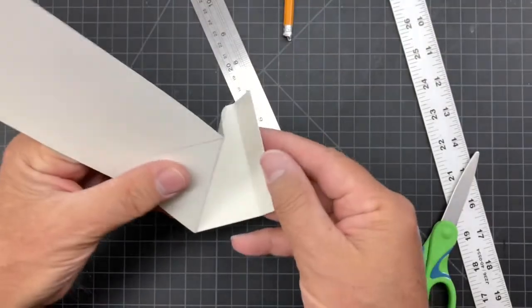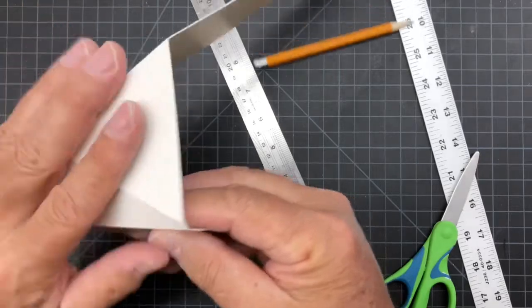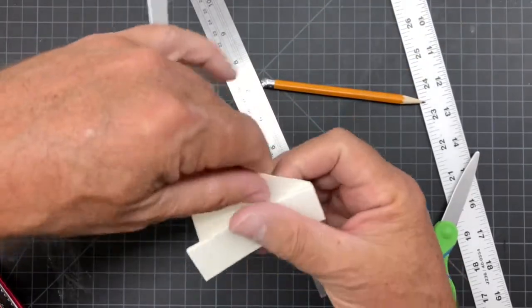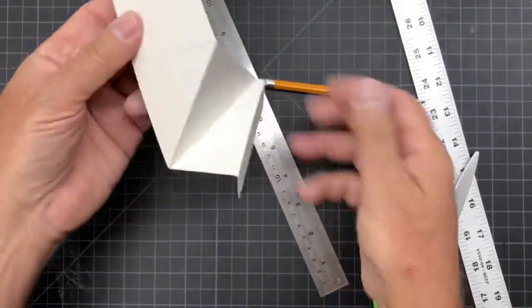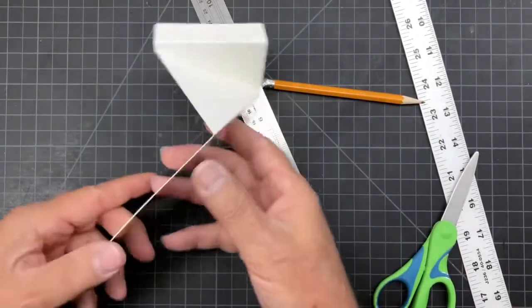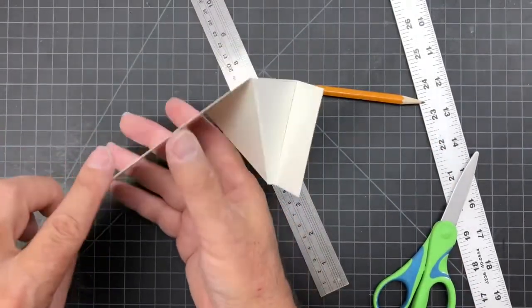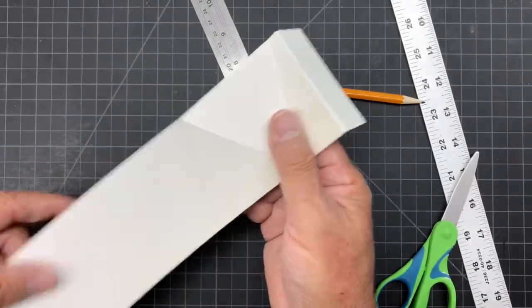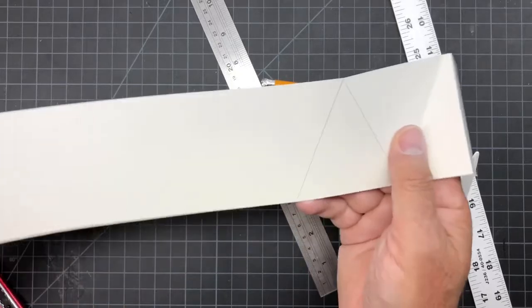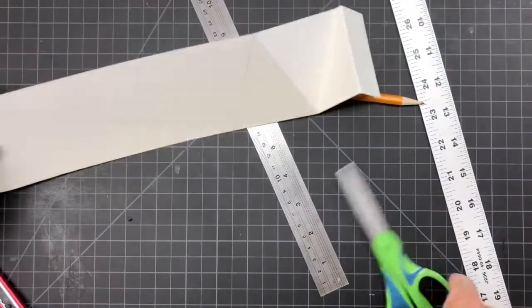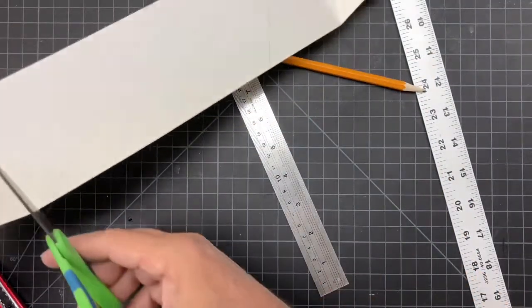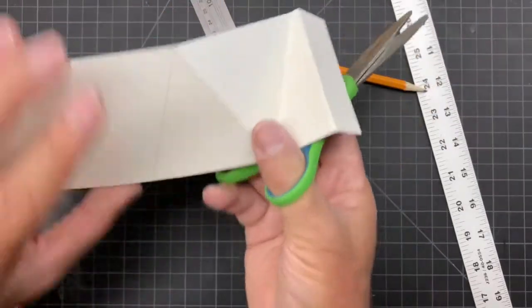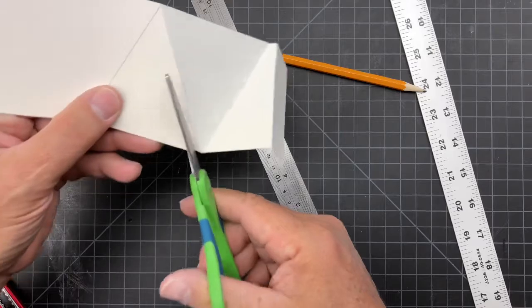So now, I think with those scores in there, we can do a number of things. I could do an accordion fold. I can go in opposite directions. And so now I've created 3-dimensional movement with a 2-dimensional page. I don't know if I should show you this. I'm going to show you something. It's kind of cool. Scoring is such an awesome process.